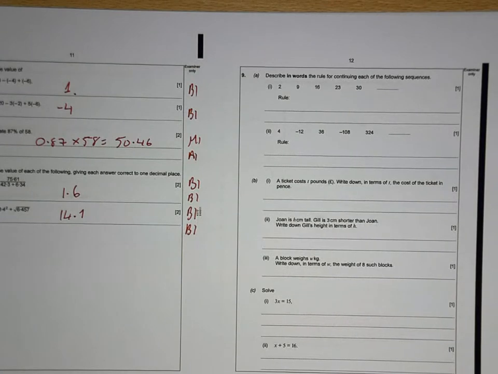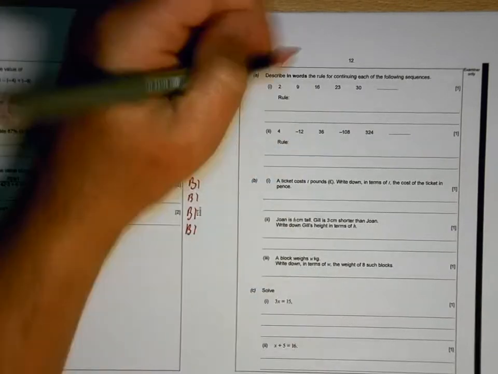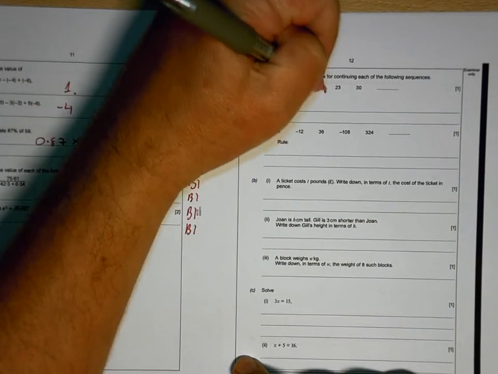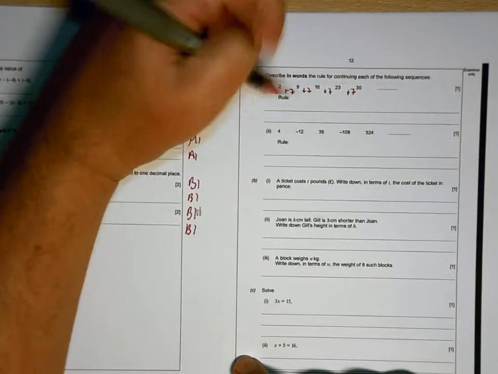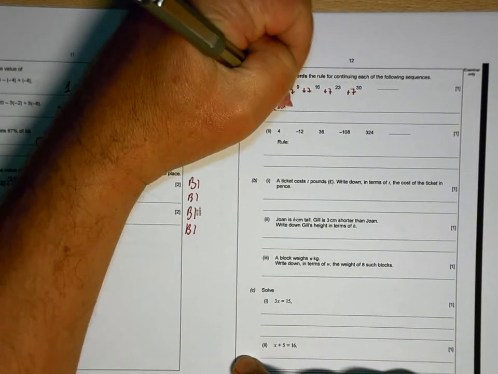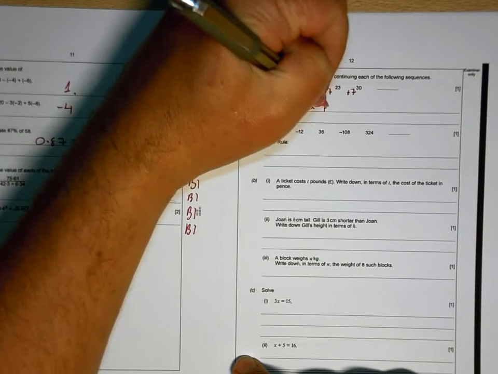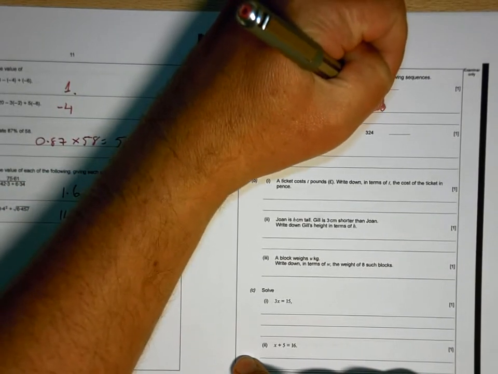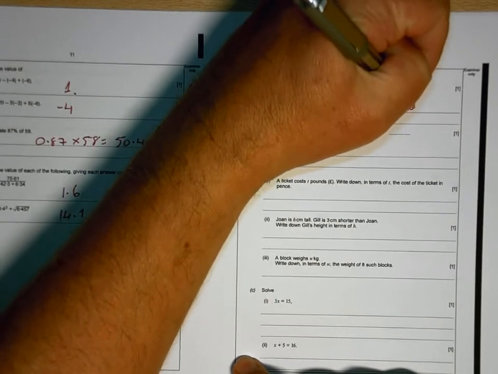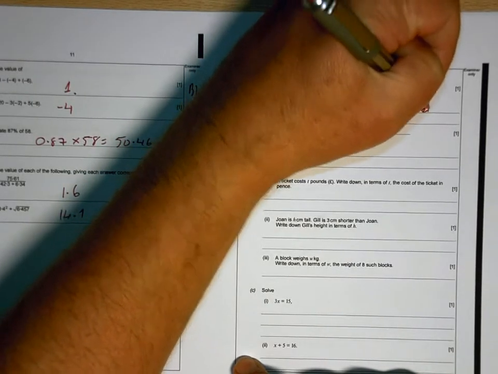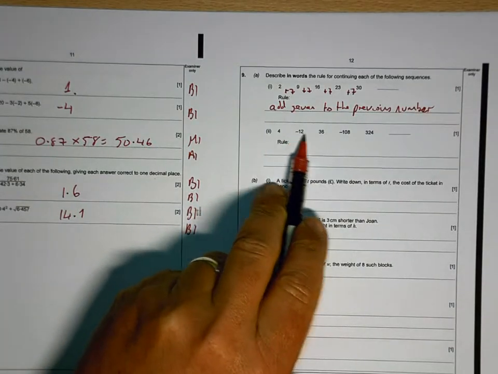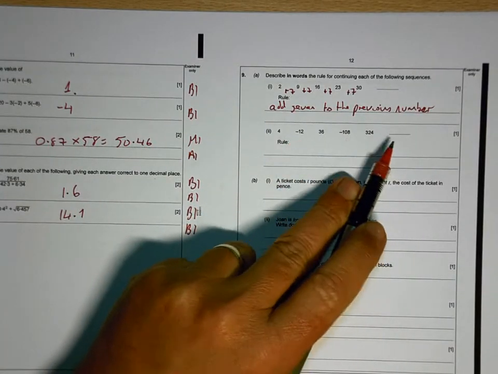Describe in words the rule for continuing each of the following sequences. So that's having 7 added to it, so is that, so is that, so is that. So the rule is to add 7 to the previous number. This one is oscillating, it's going positive, negative, positive, negative, positive, negative.